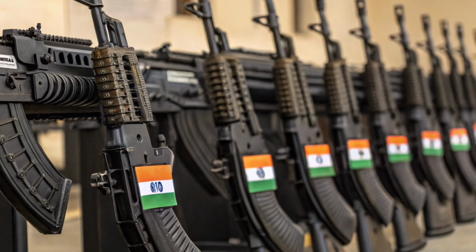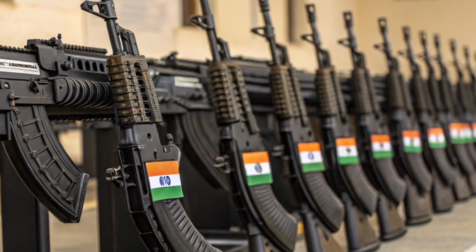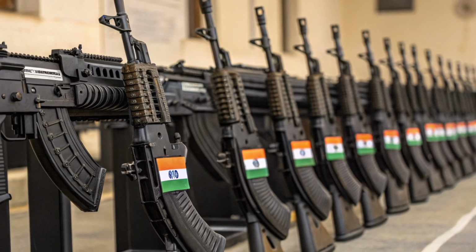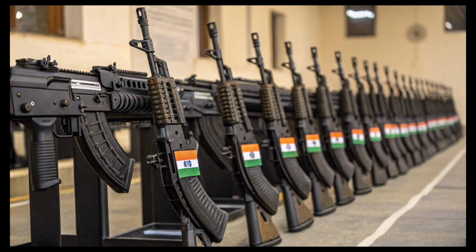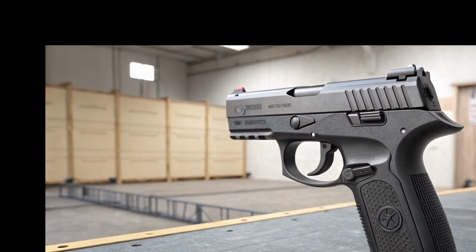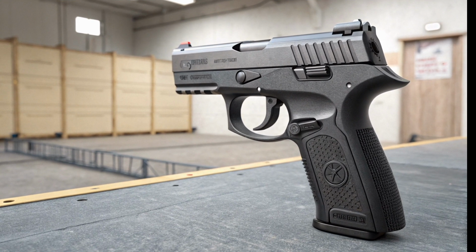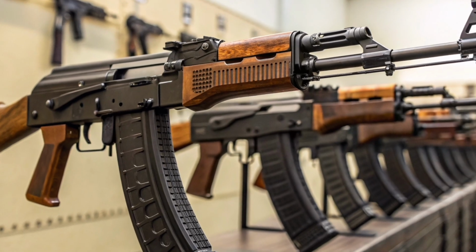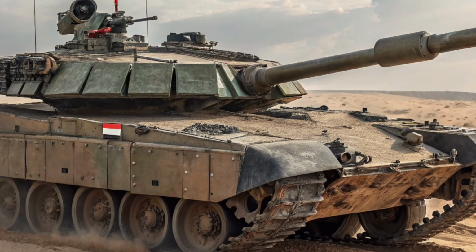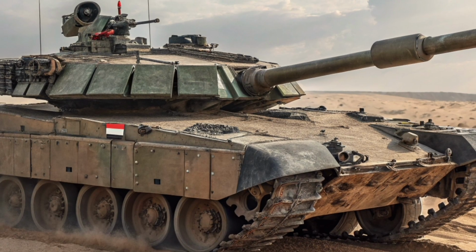Submachine guns. ASME. An indigenous submachine gun, with 550 units ordered for specialized forces. Taurus T-9. Another 550 units have been ordered to enhance close-quarter battle capabilities. Mechanized forces. The Indian Army's mechanized forces are integral to its rapid response and offensive operations. Main battle tanks, MBTs. Arjun MBT.